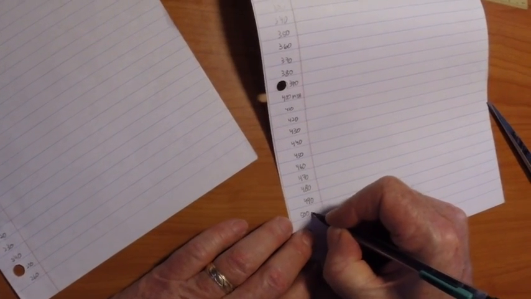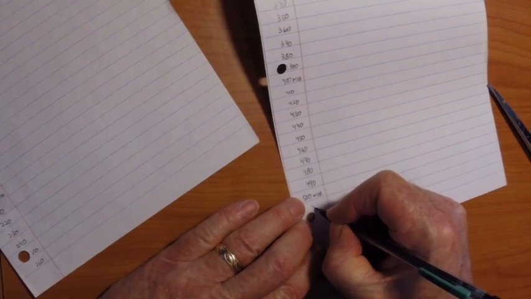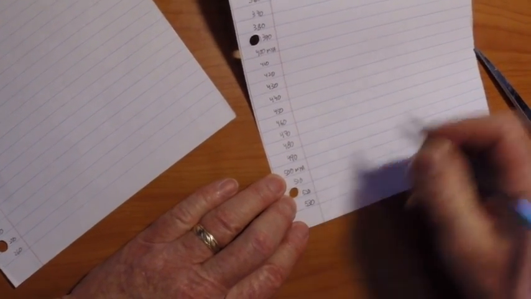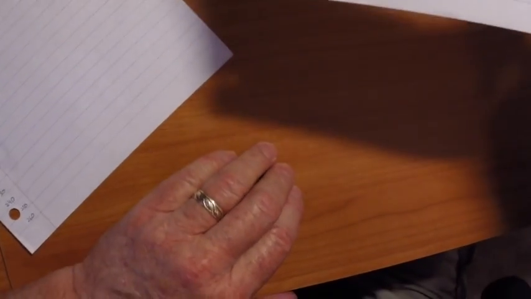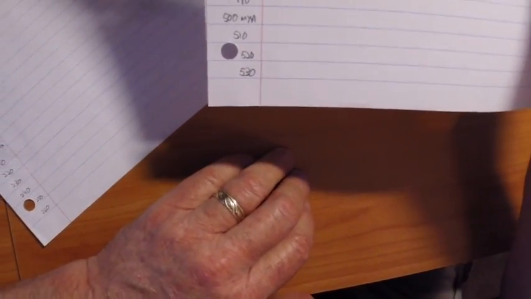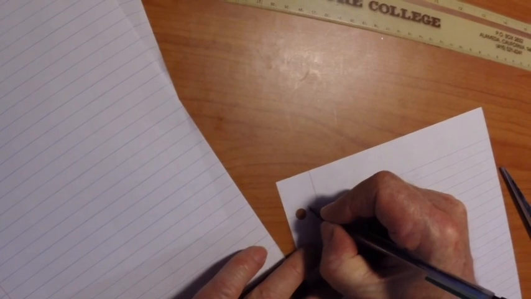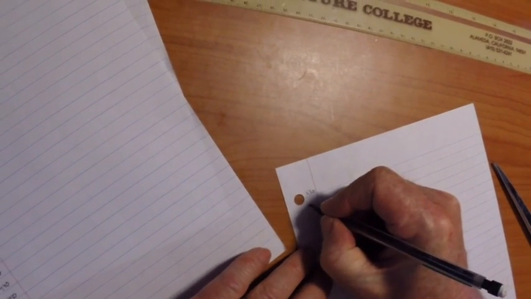500 million years ago. I'm going to keep going. 510. Not too much farther. Okay, the last one I got to on this page, and again, it might be different for you. It doesn't matter. Whatever you ended up with is fine. I hit 530. So that means I'm going to repeat the 530 up here. I'm going to keep going.